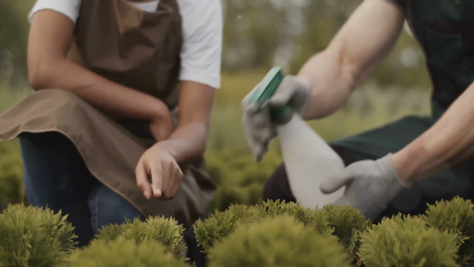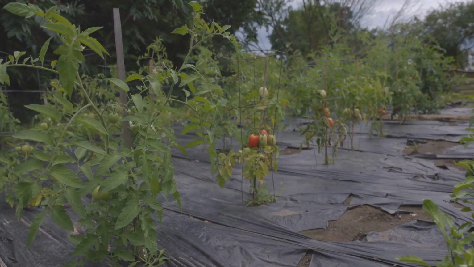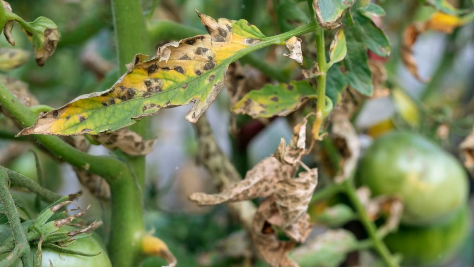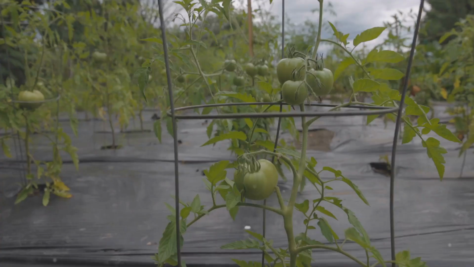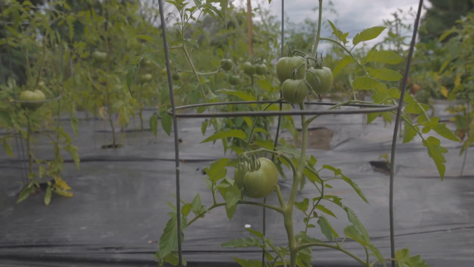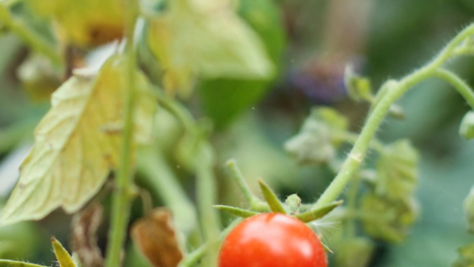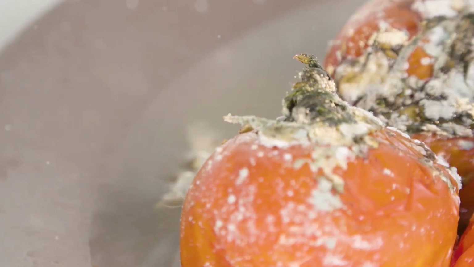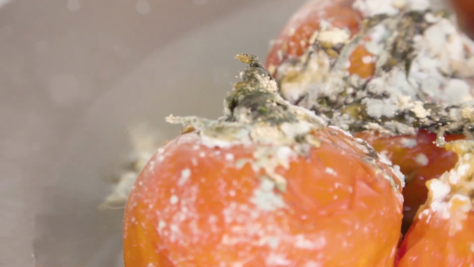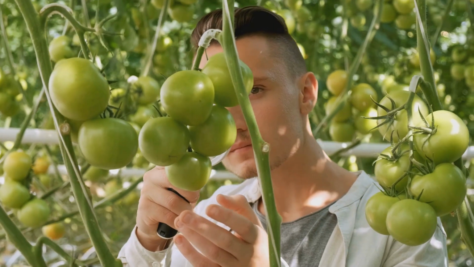Today, we're focusing on how to identify and manage common diseases and pests that can affect Roma tomatoes. We'll also highlight some organic solutions to keep your plants healthy and thriving. Roma tomatoes can be susceptible to diseases like blight, fusarium wilt, and blossom end rot. Blight causes dark spots on leaves and fruit, while fusarium wilt leads to yellowing and wilting. Blossom end rot is marked by dark sunken spots at the bottom of the fruit, often caused by calcium deficiency.